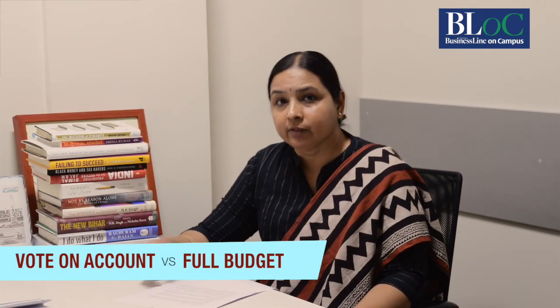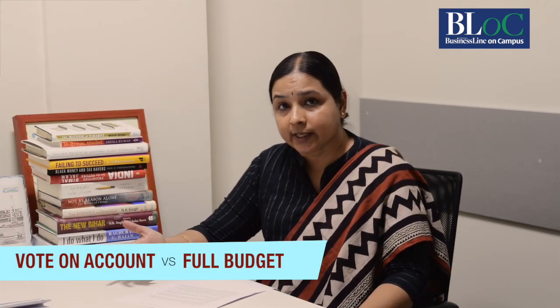The Congress has been fighting this tooth and nail, saying that it would be against convention to present a 6th full budget during the Modi government's term. What will happen finally? Will it be a vote on account or much more than that? We'll just have to wait and see on February 1st.